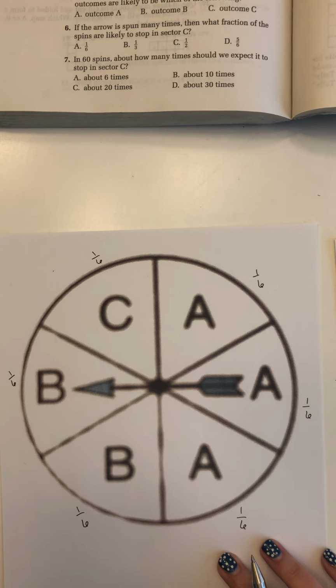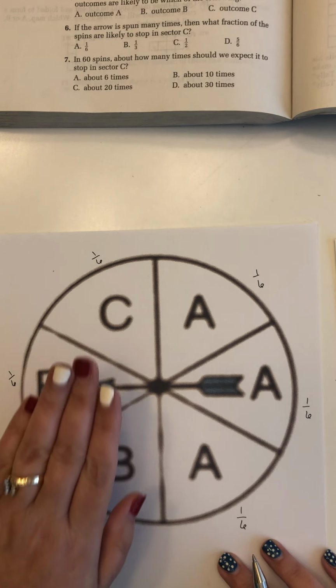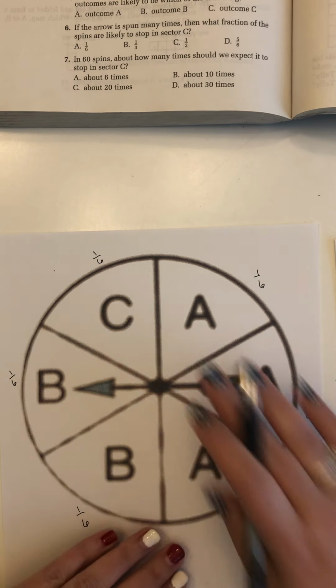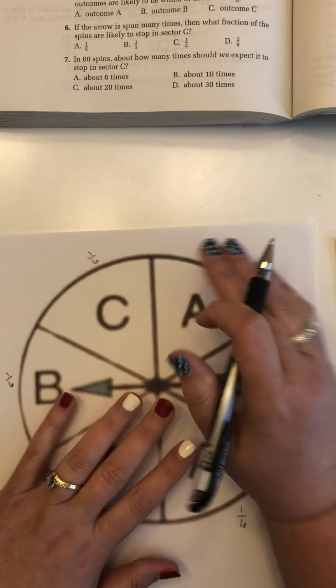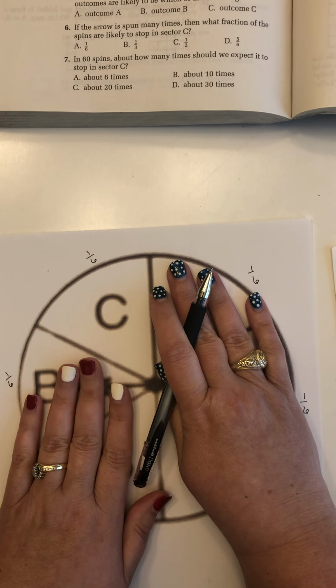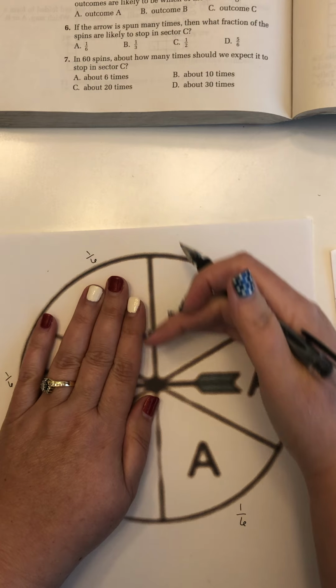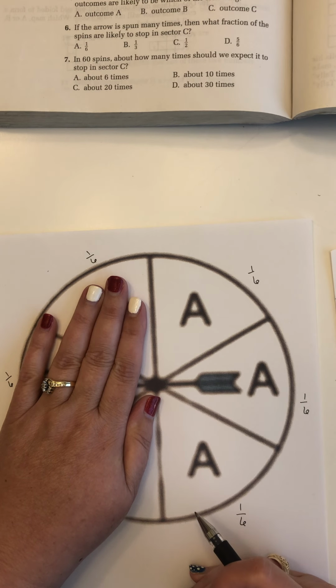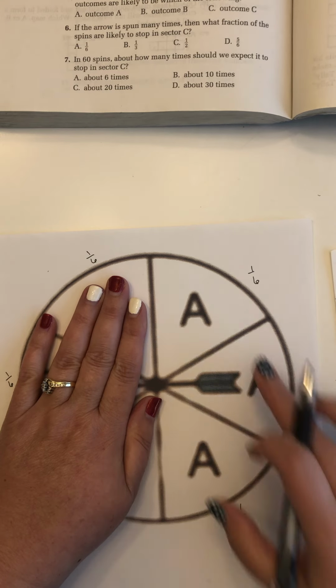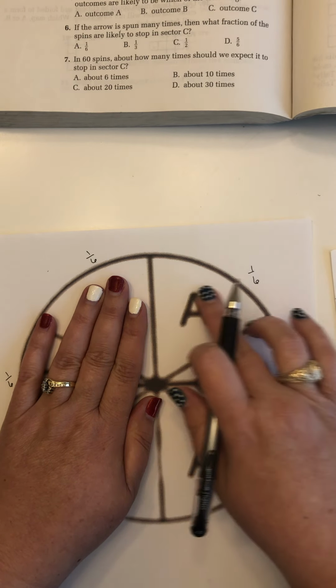Well, we've kind of touched on that. We have B covering just this little section, C covering that tiny section, and A covers half the circle. So if it's spun many times, half the outcomes are likely to be on A, outcome A.